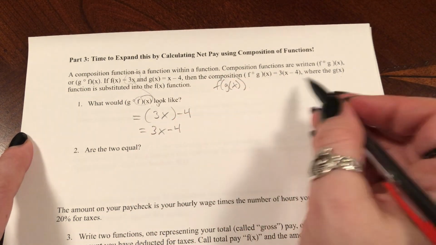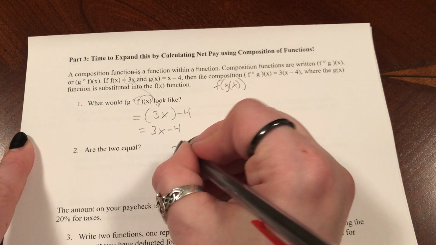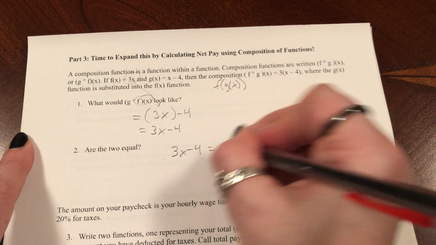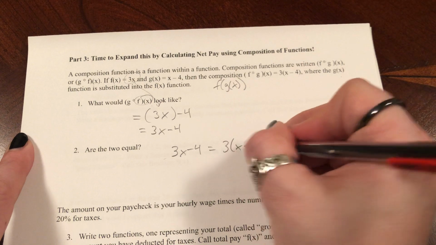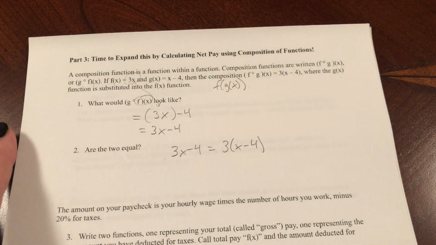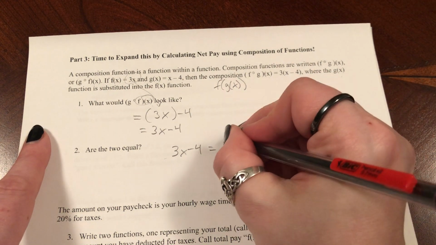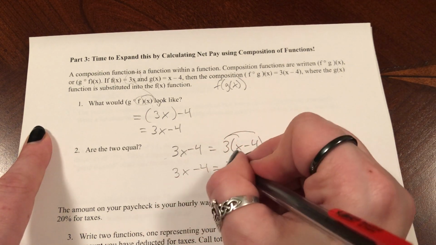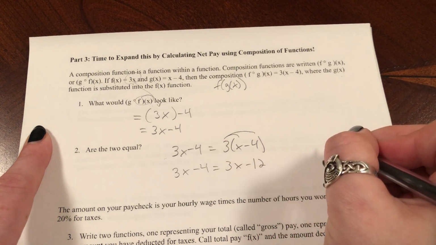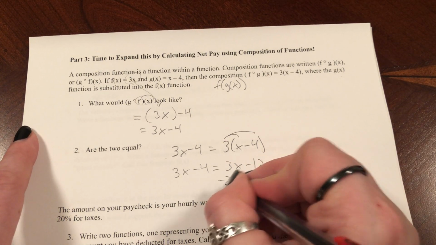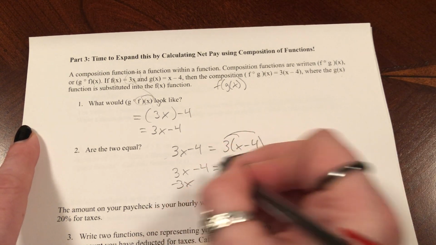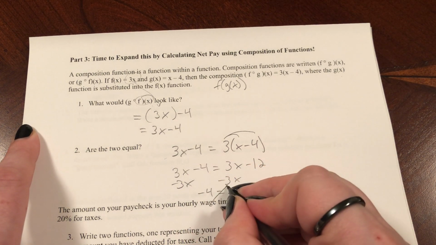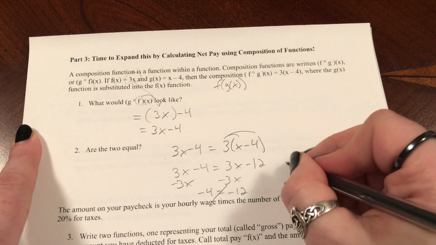Now, are these two expressions equal? Well, let's set them equal and see. We have 3x minus 4, and does that equal 3 times the quantity x minus 4? Now for this, you would actually need to distribute that 3 to both the x and the minus 4. So you have 3x minus 4 equals 3x minus 12. Now if you subtract 3x from both sides, you get negative 4 equals negative 12. Now that is never possible, which means that these are not equal.